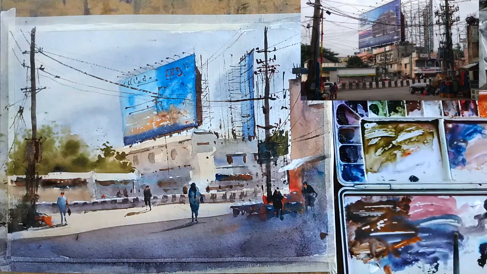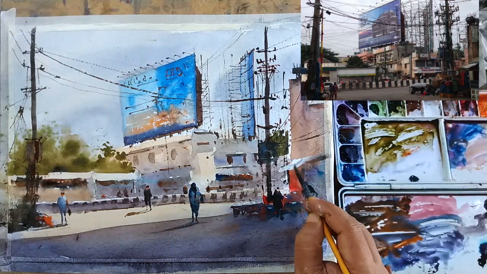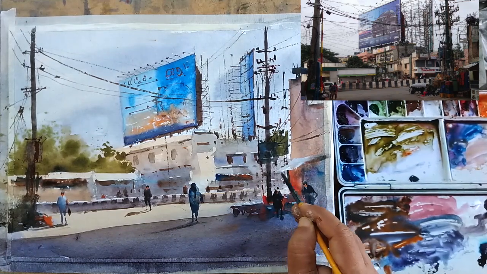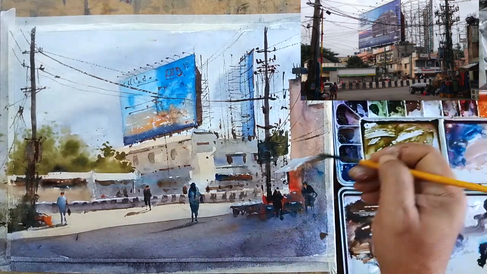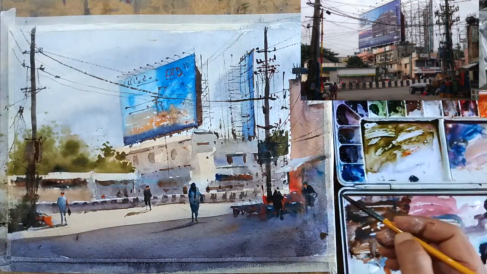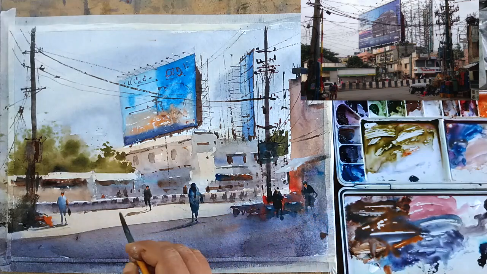Okay, now to diffuse it, maybe I'll use some blue. Okay, we'll correct it there a little bit.